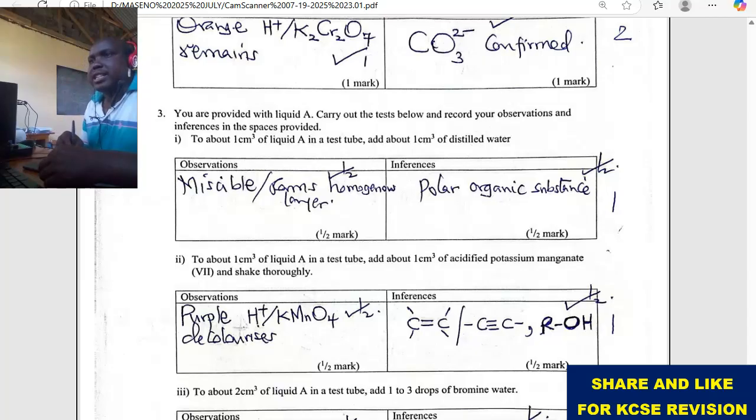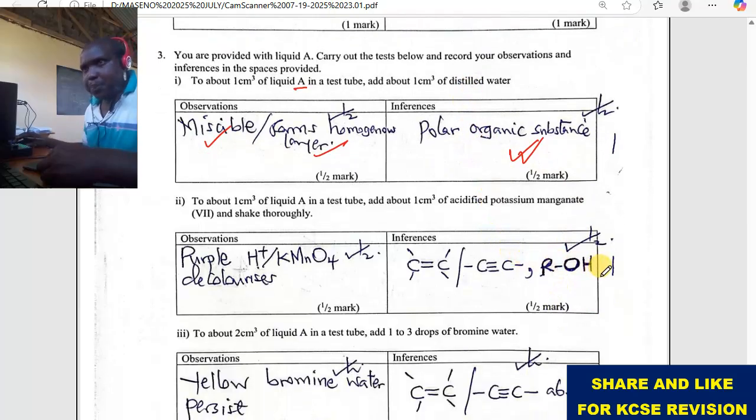Did the distilled water mix with liquid A to form a miscible liquid? Yes. It forms a homogeneous layer, or it is miscible. That means the compound is polar. The key word is polar, because anything that dissolves in water must be polar for sure.